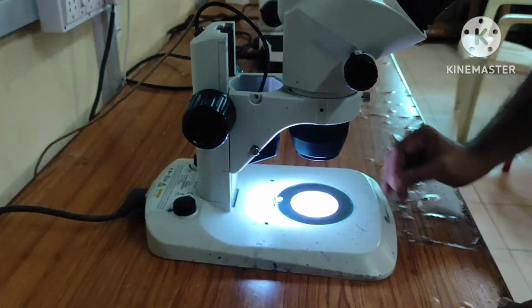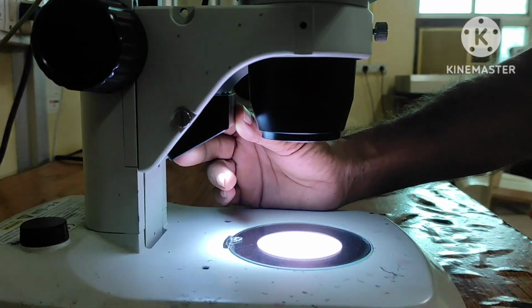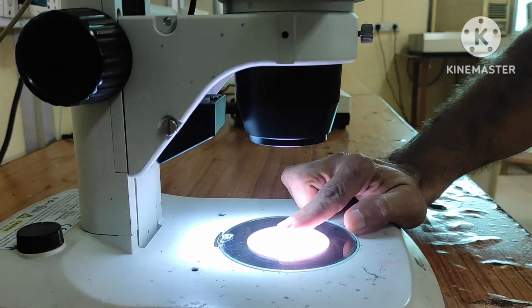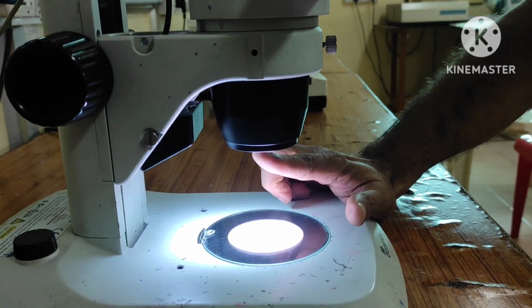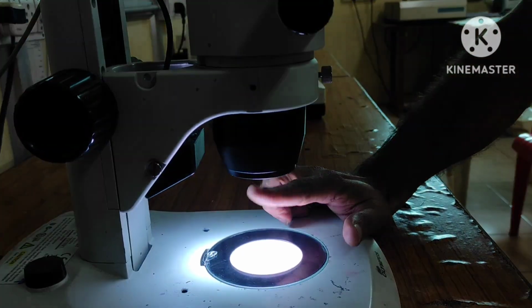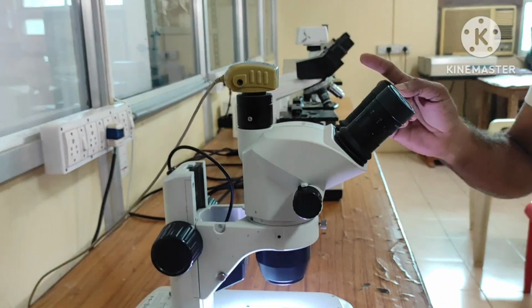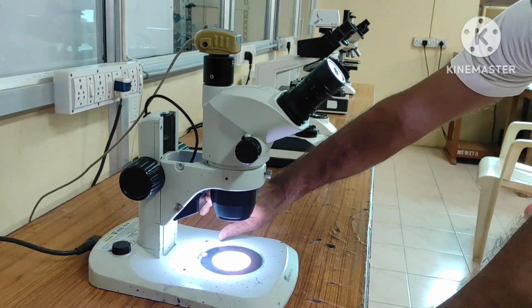Here this is the source of light, actually LED light, right. So light used to fall on the specimen, and the light reflected from the specimen used to go to the lenses, the objective lens, then the eyepieces, right. So that image used to be created in the eyepieces, which we can observe here. So the source of light is here now.